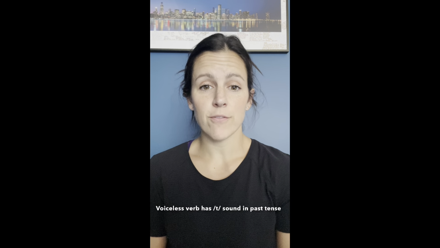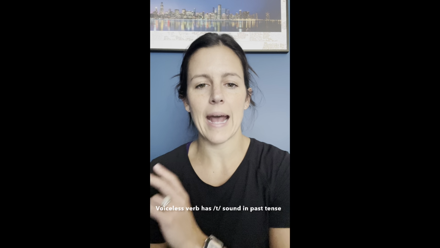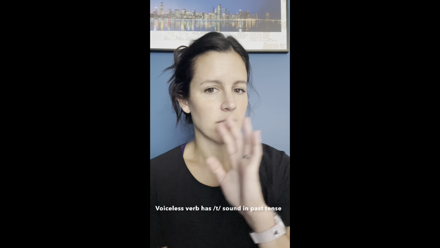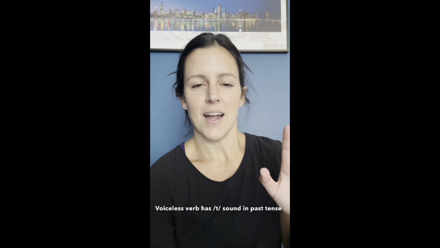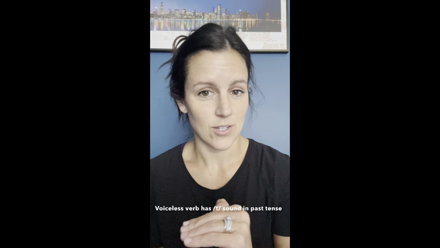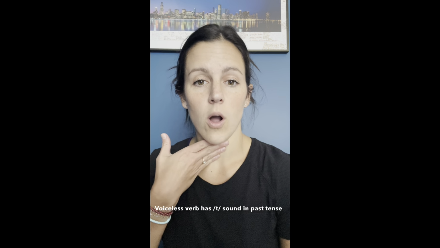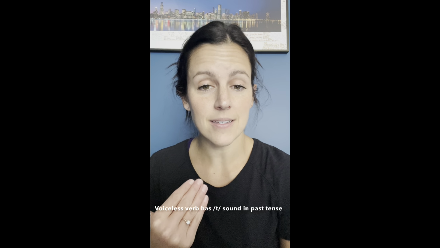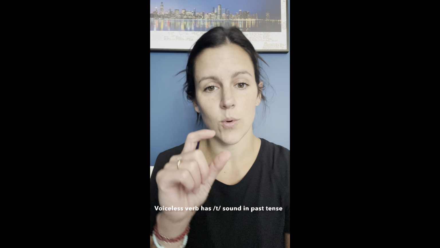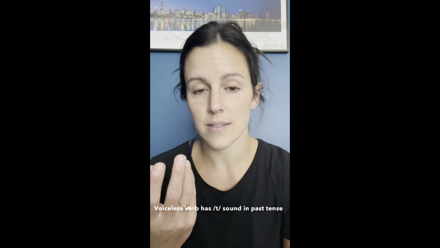So for a verb, before it is past tense, before we add ed, let's take the word walk. That is just the regular present tense verb. For a verb that will end voiceless, with no sound on the last letter, like walk, k, voiceless, it will also sound voiceless when we add the ed, meaning it will have the t sound.